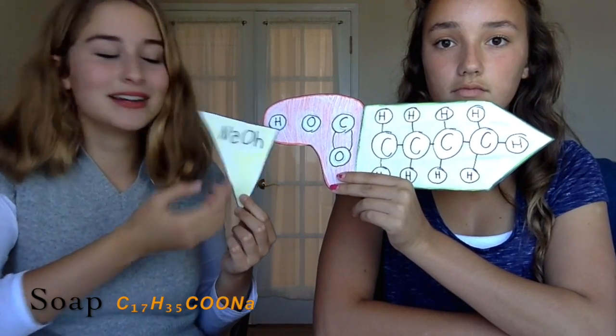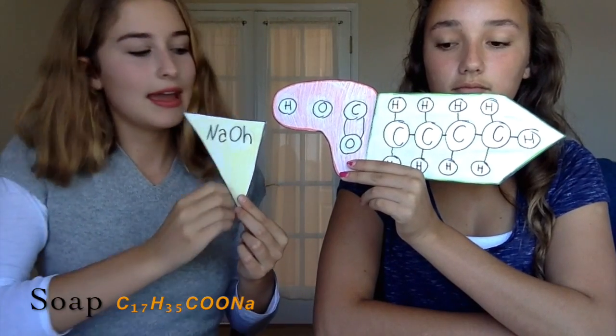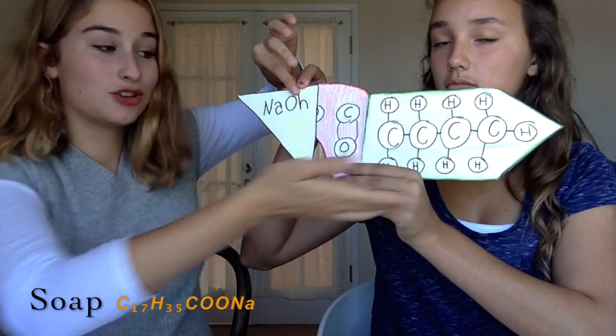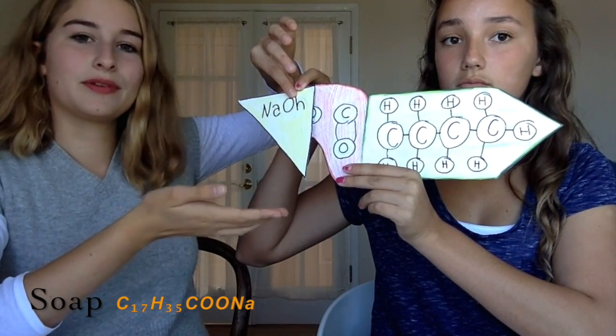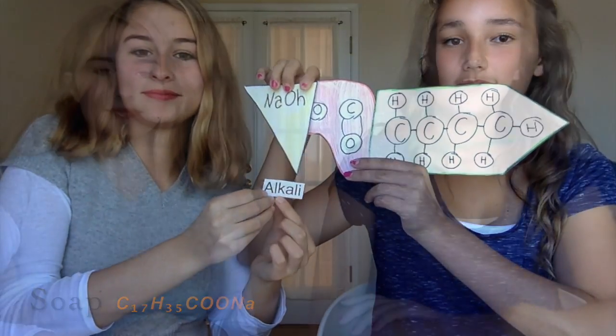This particular one is NaOH, which is sodium hydroxide, and this forms soap. This is the chemical makeup of soap. Oh, this is how you spell alkali.